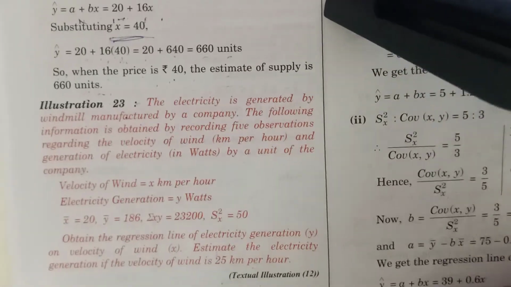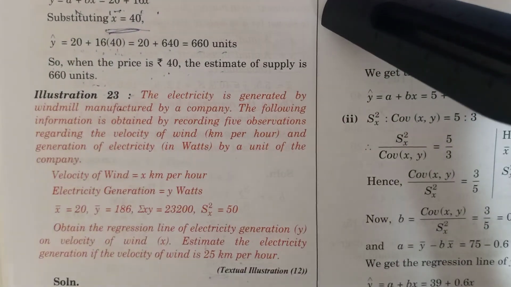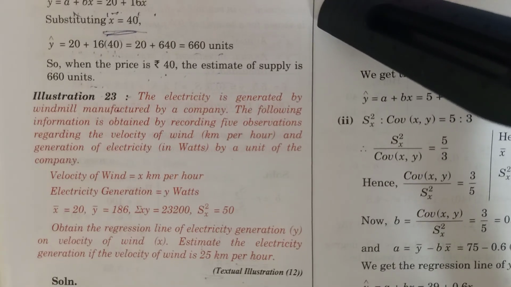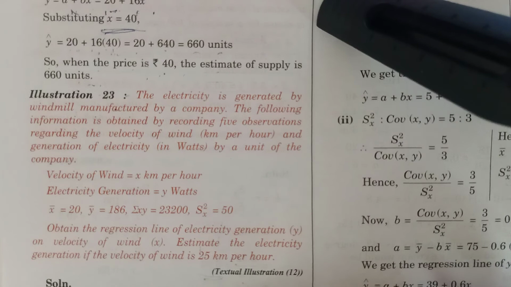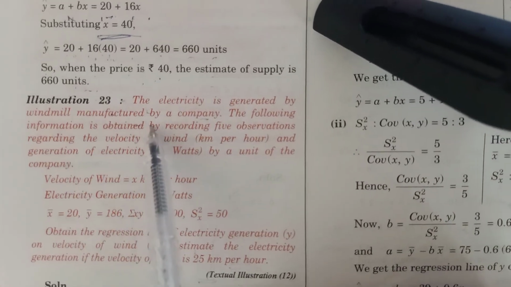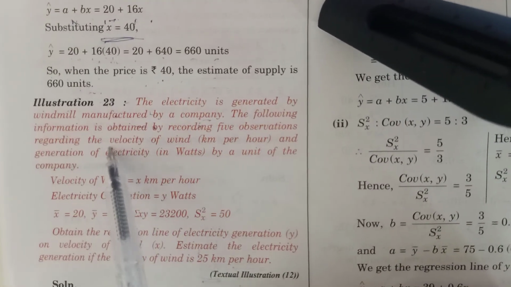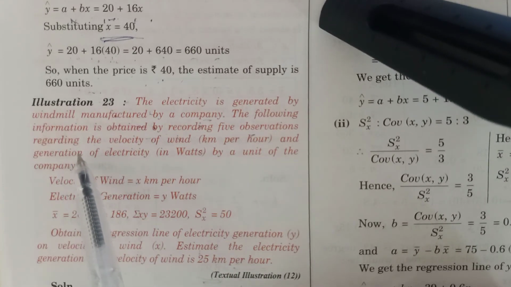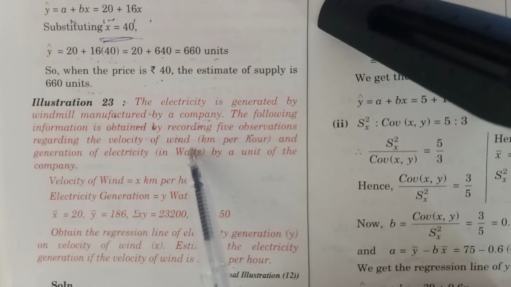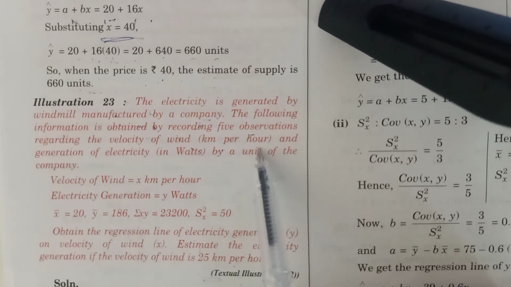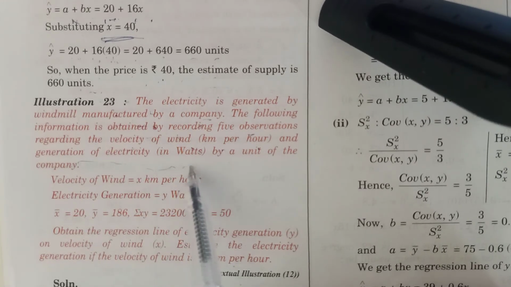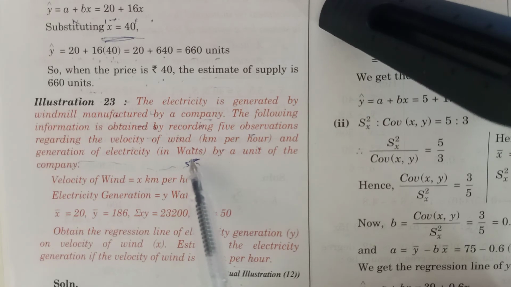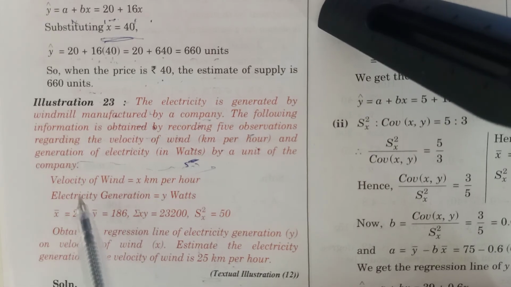I provide you one sum from homework, that is sum number 23. The electricity is generated by windmill manufactured by a company. The following information is obtained by recording 5 observations regarding the velocity of wind in kilometer per hour and generation of electricity in watts. Watts is the unit to calculate the electricity by a unit of the company.